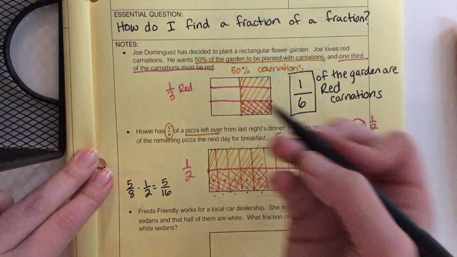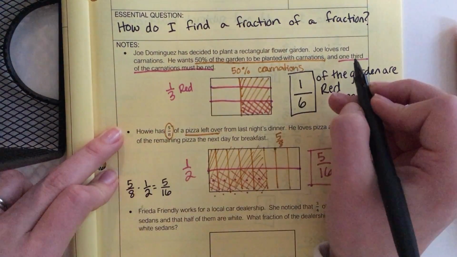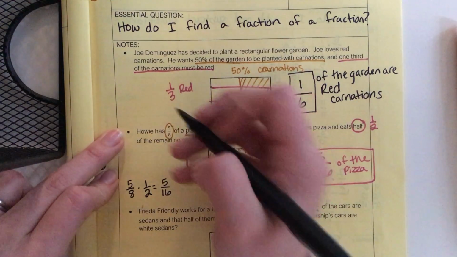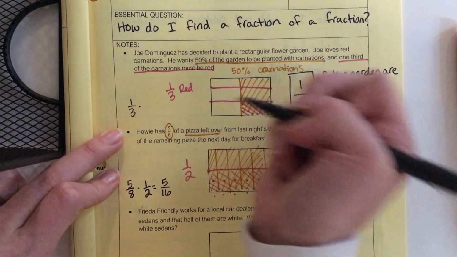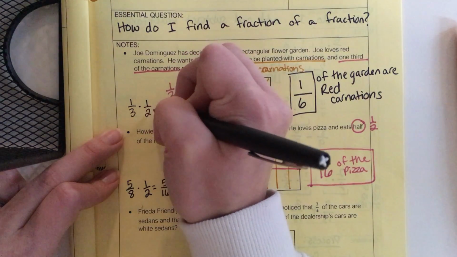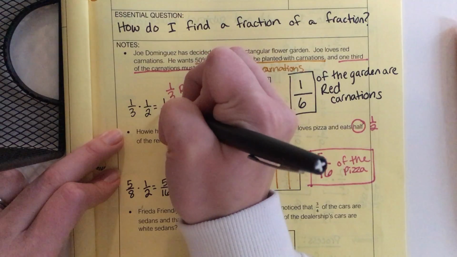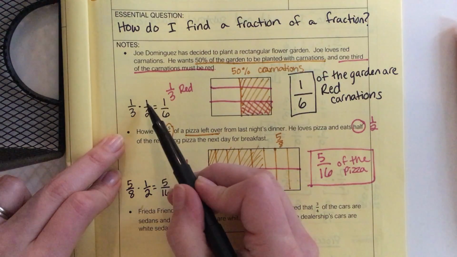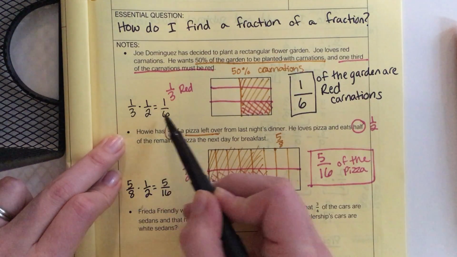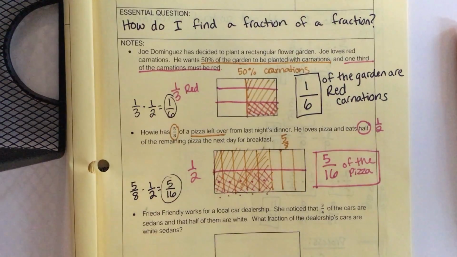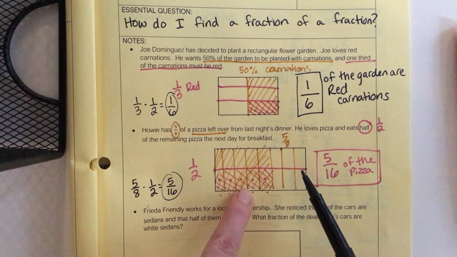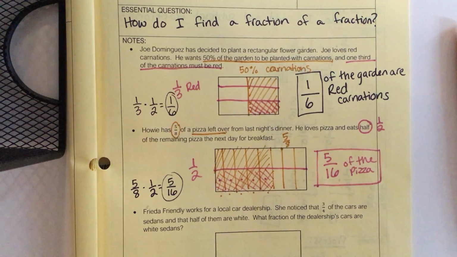We could have done the same thing up above. We're looking for 1/3 of the 50%, so 1/3 of means times, and 50% is 1/2. And we multiply straight across. 1 times 1 is 1, 3 times 2 is 6. So you can use equations to solve these problems, or you can use models. If you're using both, then that means that you're just showing us a little bit more understanding.